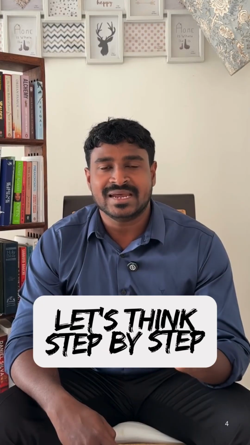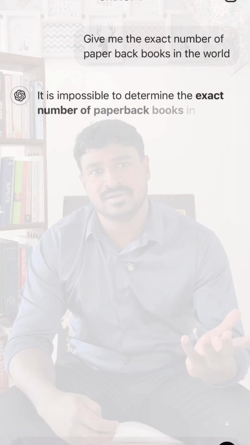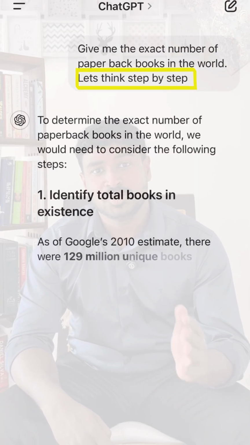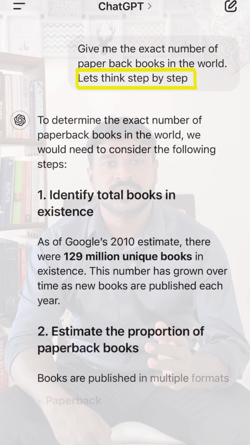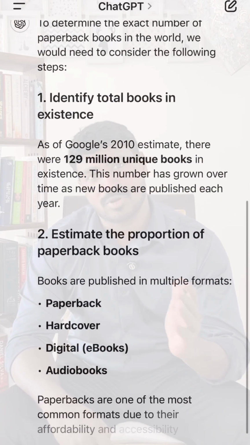If you are asking ChatGPT for the exact number of cars in this world or the exact number of books in this world, it will probably give you a reply that it is impossible to find it out. But if you add this prompt, let's think step by step, the response that we get will be totally different. So this is the difference between a normal user and a prompt engineer.